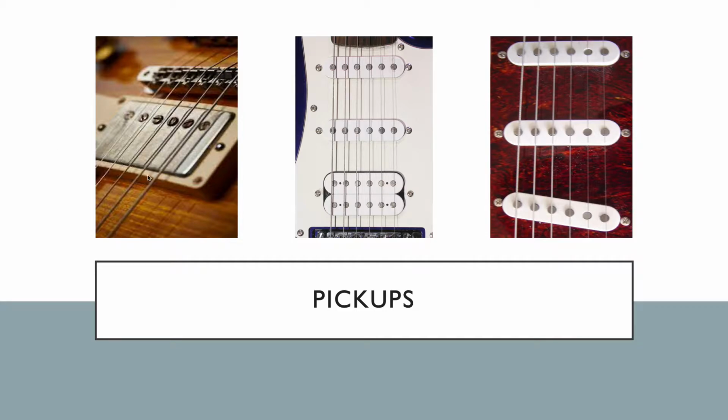They pick up vibrations from the strings and convert them into electricity, which then goes out of your amplifier, and everyone goes rock and roll. If it helps, we can think of them as transformers of energy. We're transforming vibrational energy produced by the strings into electrical energy, which you can then send as currents down into the amplifiers.